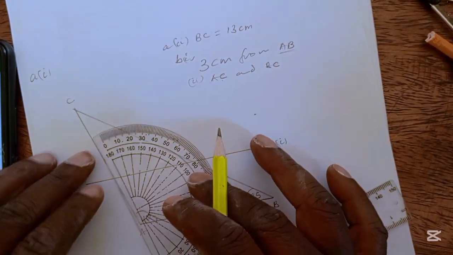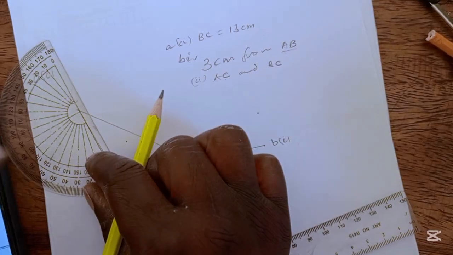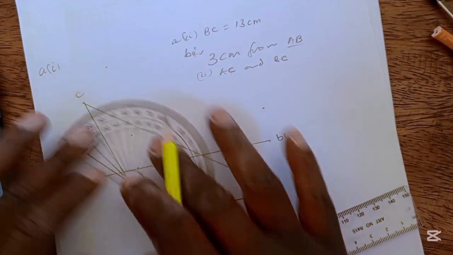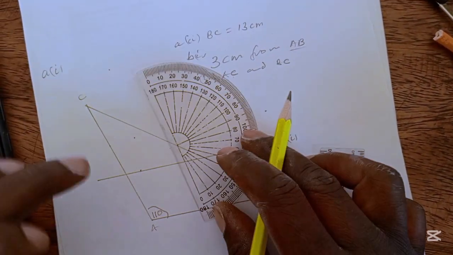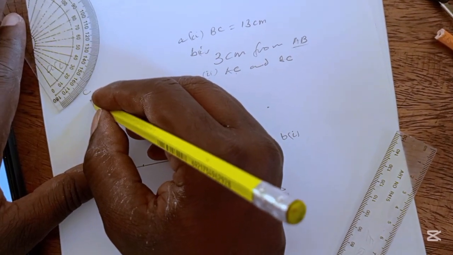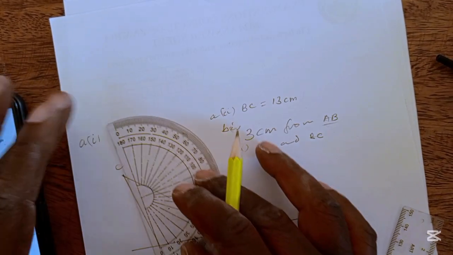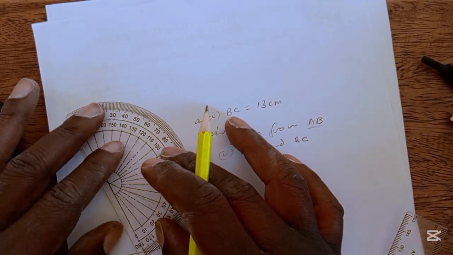Make sure that the protractor is inside, not outside, not like this. What are you measuring, this side? No, it is inside. I want to measure this angle. So I will take this C to be my point. Mind you, the C is here. Make sure that this is your point. I'll bring it like this.